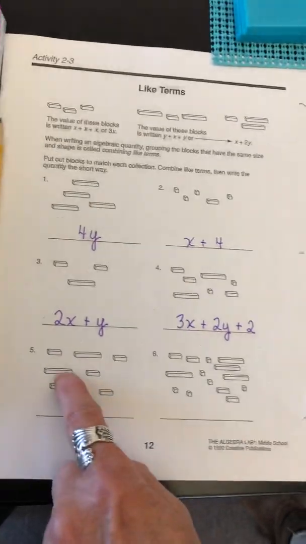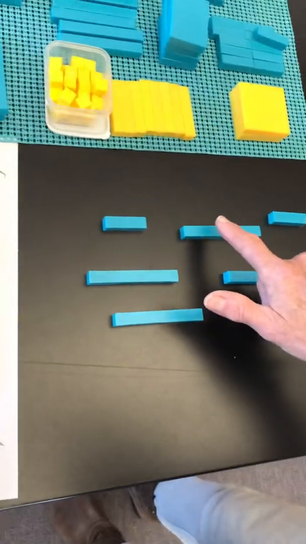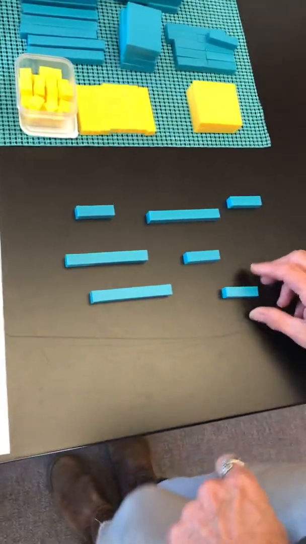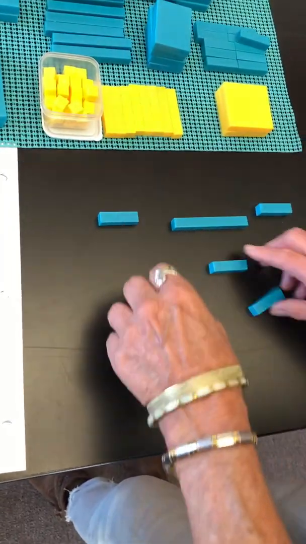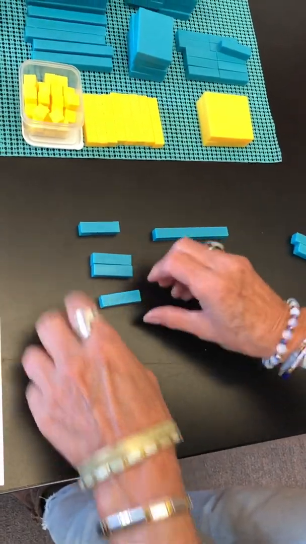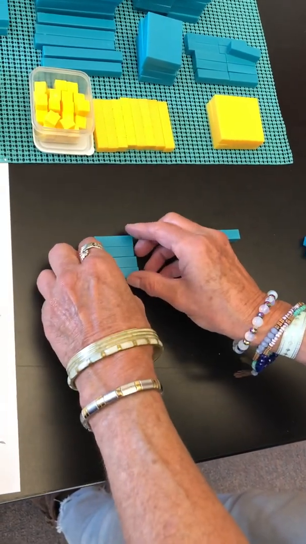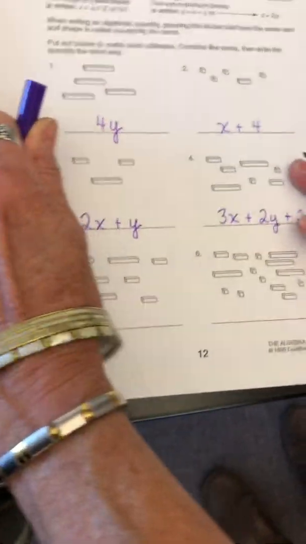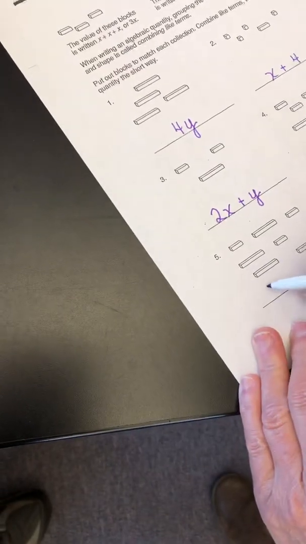All right, so here, always make sure we have enough. 1, 2, 3, 4, 5, 6, 7. I have 7 pieces. Yep, looks okay. All right, I'll combine these x's first. And then I'll combine my y's. So what do I have? I have 4 x's plus 3 y's. Let's write this down here.